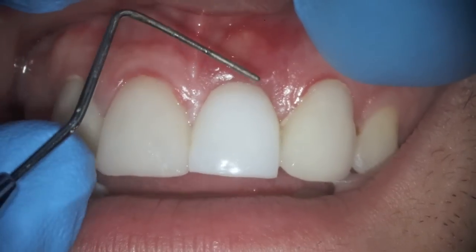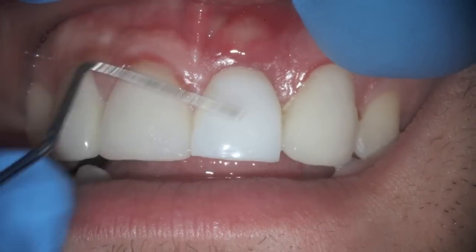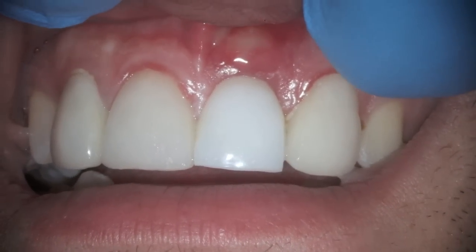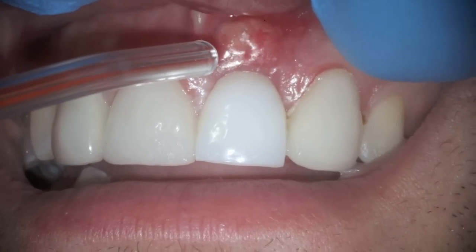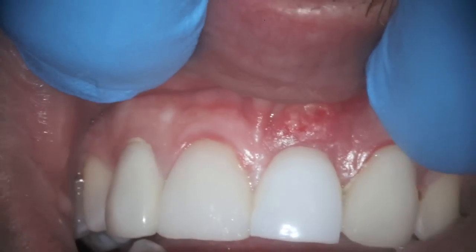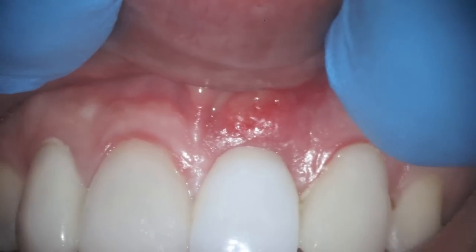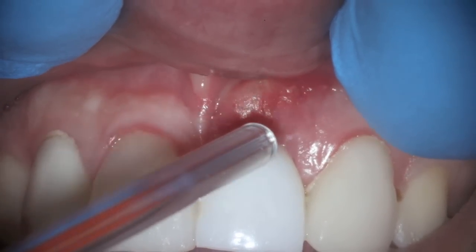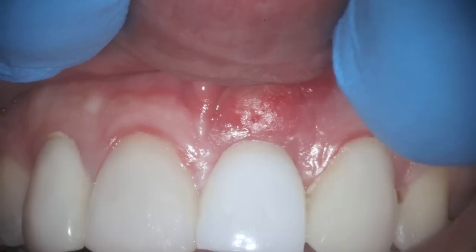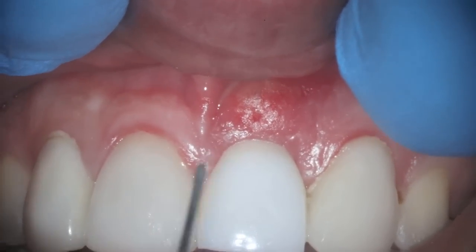Like I said, after we went ahead, cleaned everything up, actually took the implant out to explore if there was any infection or food particles or what the possible problem could be.